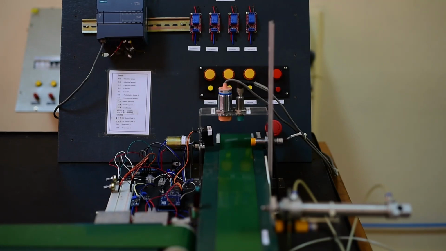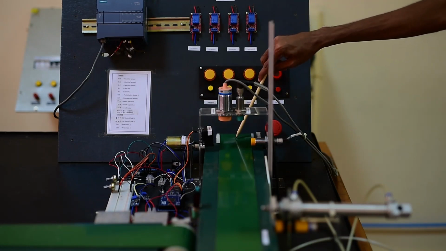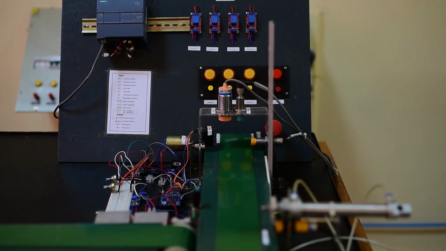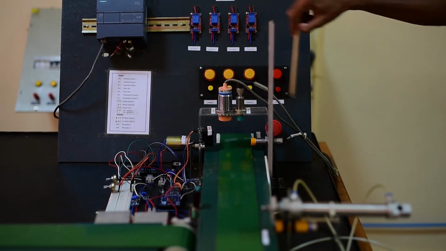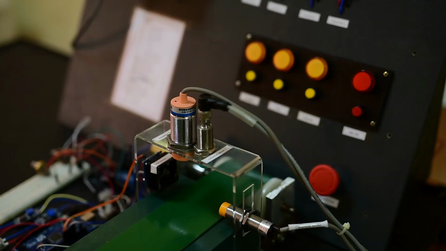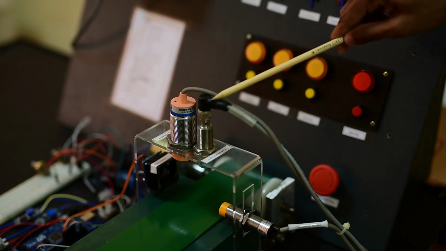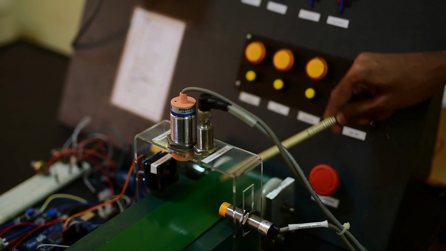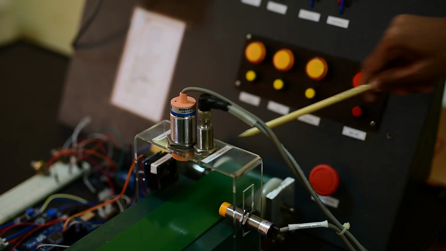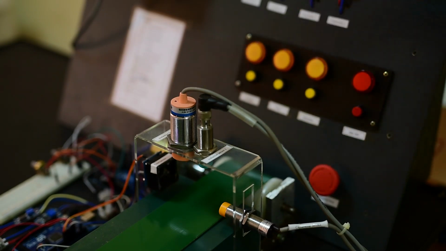Whenever an object is placed on the main conveyor at this point, it will be subjected to move through this sensor arrangement. Here we have 2 inductive sensors, a capacitive sensor and a color sensor. The large inductive sensor can detect all objects made out of metal irrespective of the thickness of the metal sheet. The smaller inductive sensor can only detect objects of thick metal sheets.